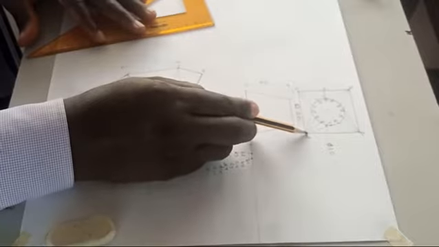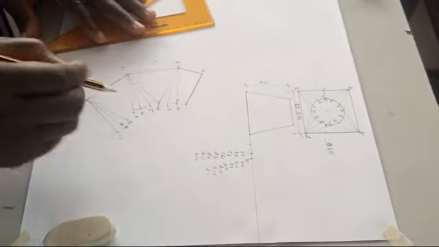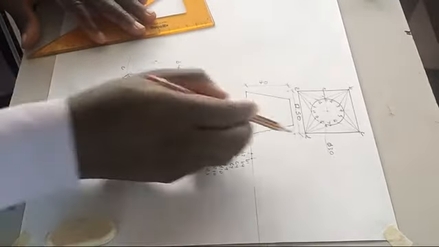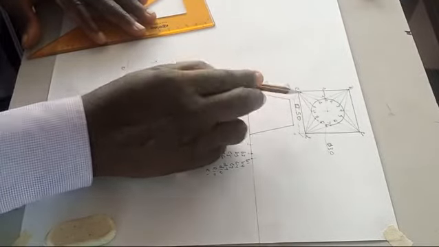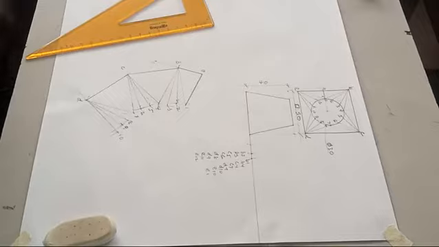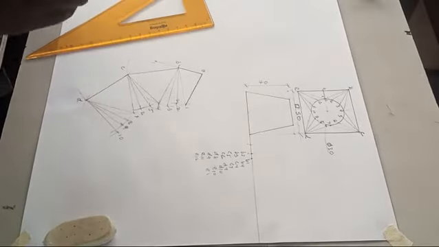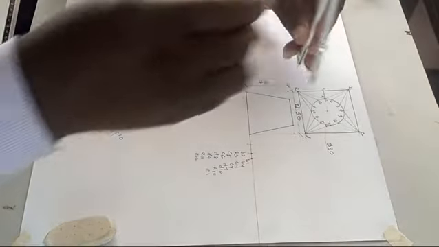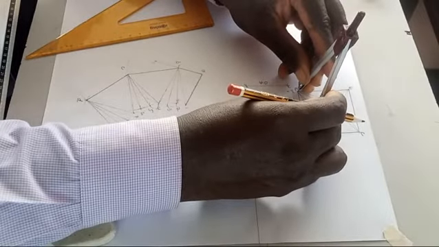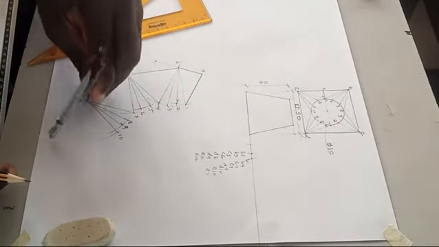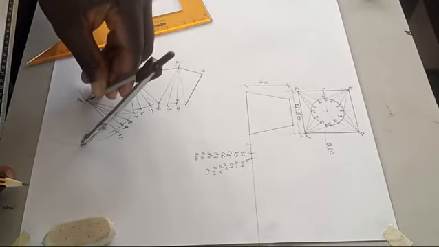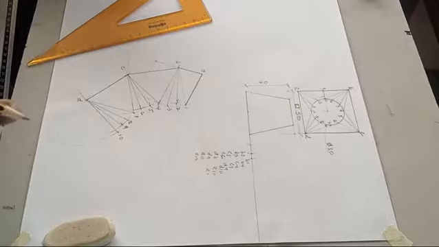Now we are able to do D to 10. Now you can do D going to E. That one is true length. D going to E is true length. This is true length. D, look for E. You look for E somewhere there.